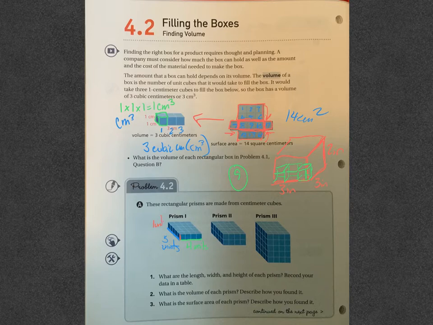Now the volume of each prism, there's a couple ways I can do this. I can quite simply count it out, right? I can go 1, 2, 3, 4, 5, 6, 7, 8, 9, 10, 11, 12, 13, 14, 15, 16, 17, 18, 19, 20. I have 20 units cubed.